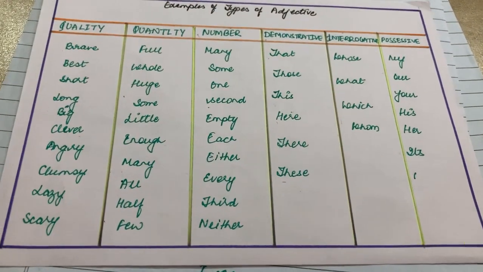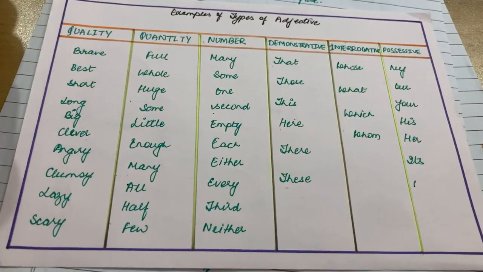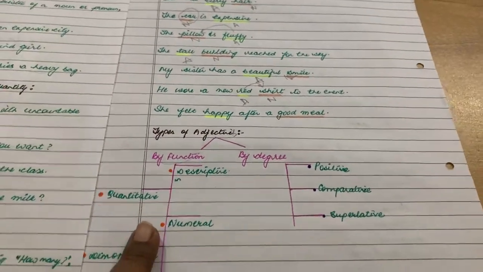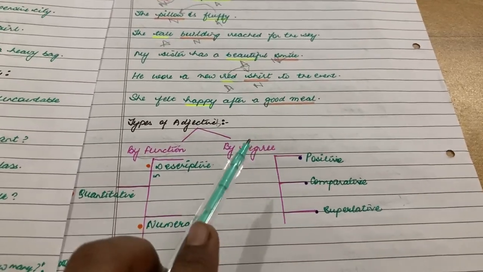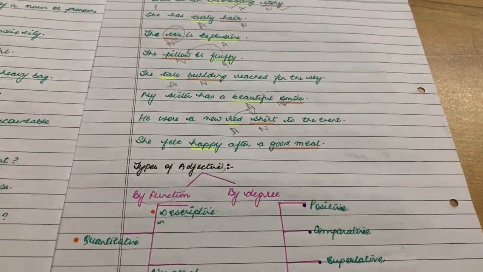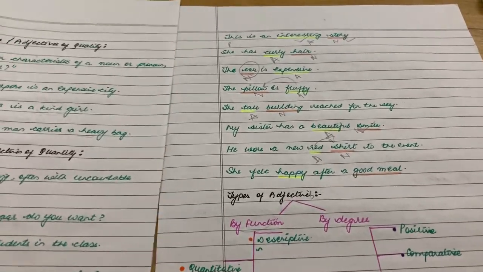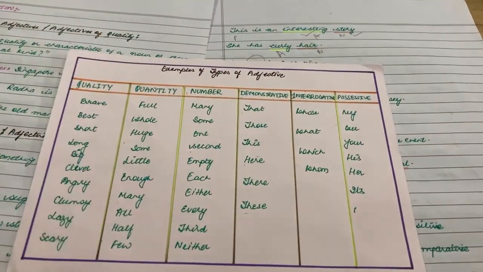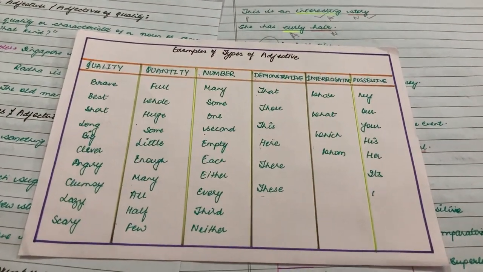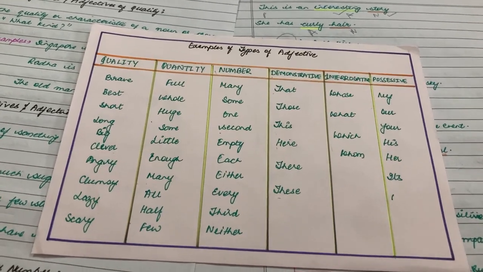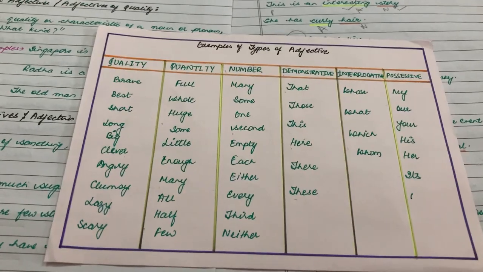So here, my dear students, we have completed the topic adjectives and its types by function. In my next video, I will cover by degree. I have explained this entire topic to you in a very detailed manner so that you guys don't get confused when you get these kinds of topics covered in your classes.